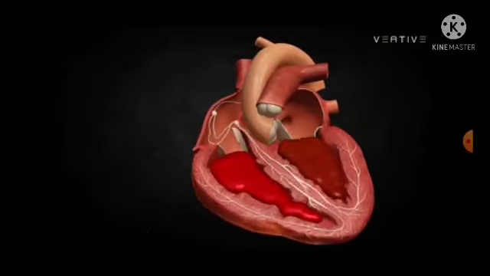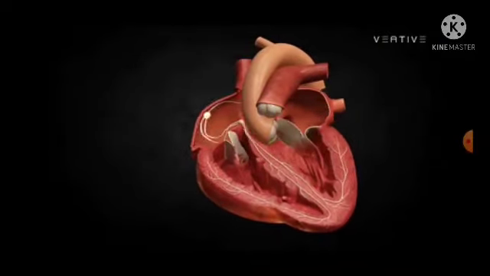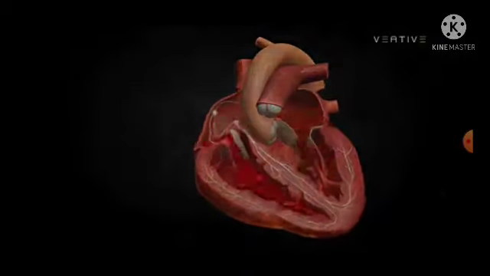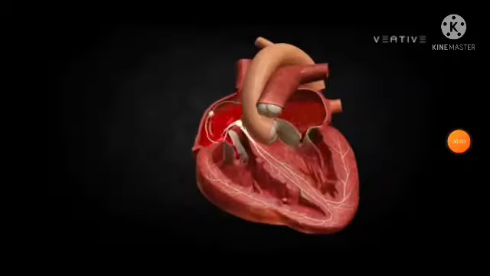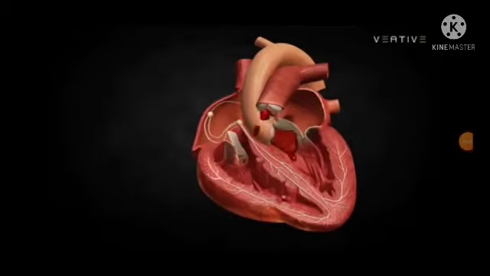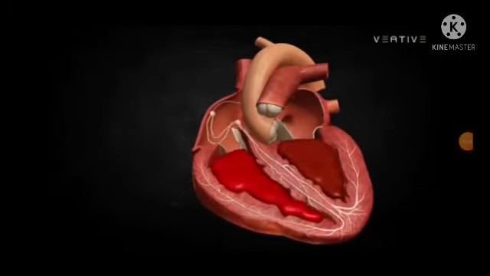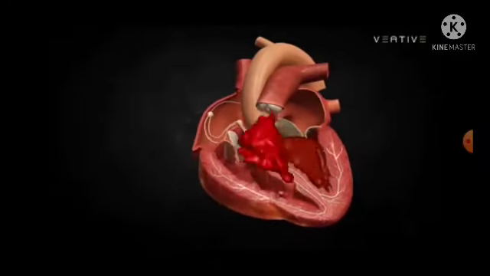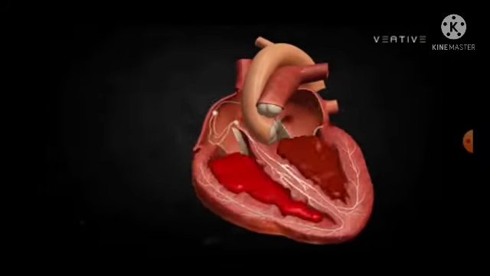During this phase, the blood flows from the atria to the ventricles and from the ventricles to the outside.